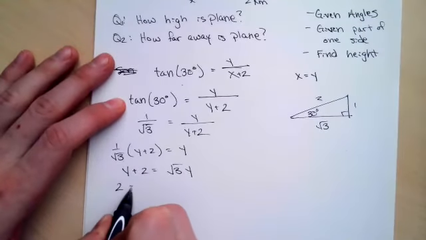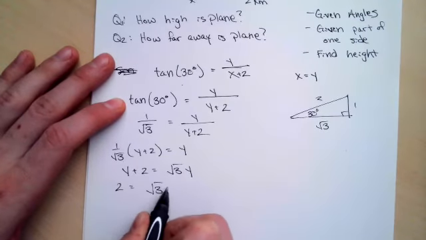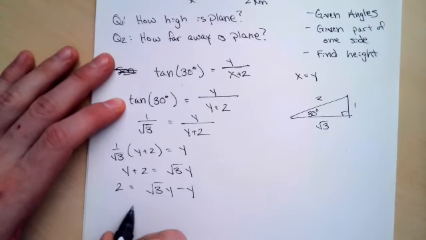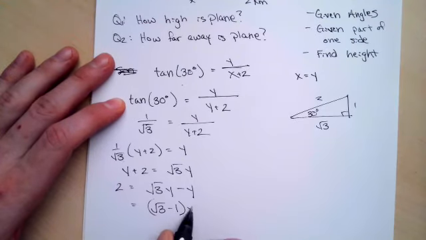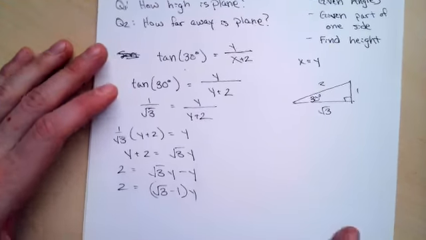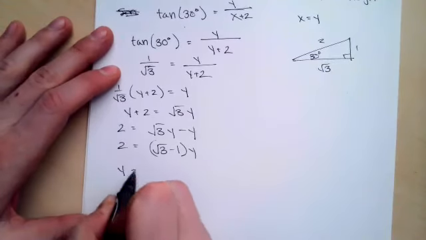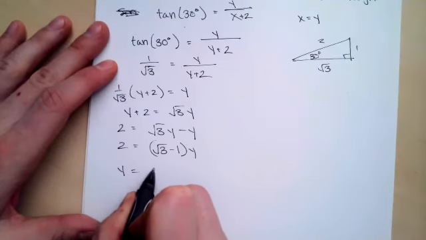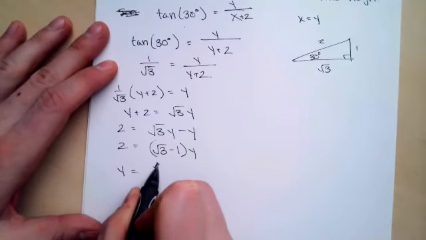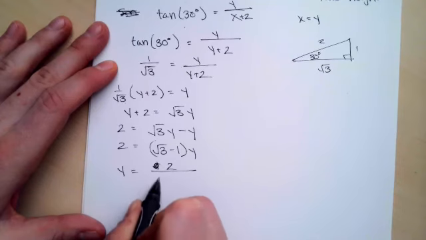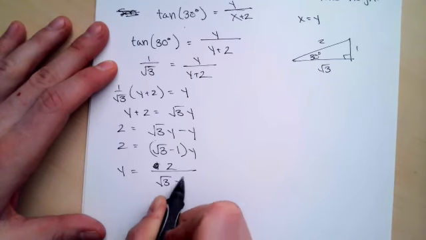So let's say 2 is equal to square root of 3 y minus y. Square root of 3 minus 1 times y is equal to 2. And so our y is equal to 2 divided by square root of 3 minus 1.